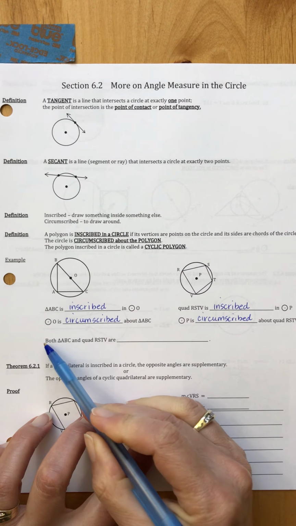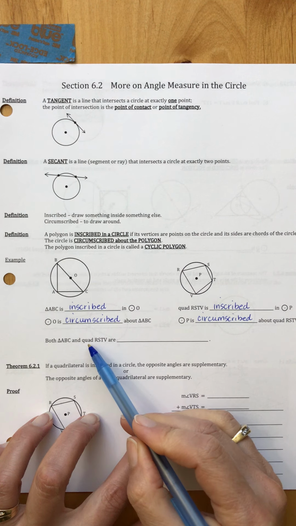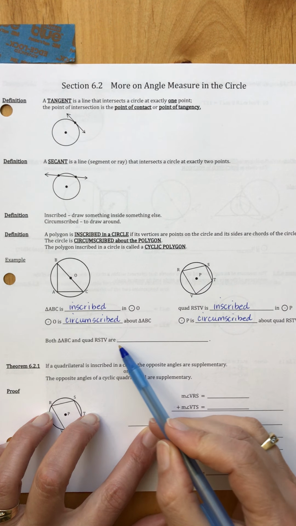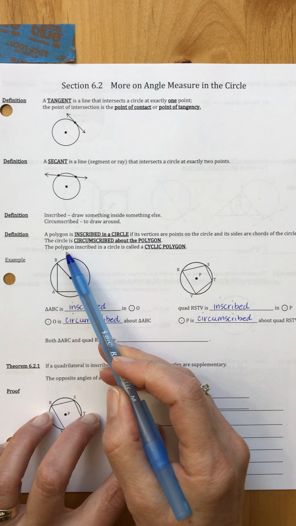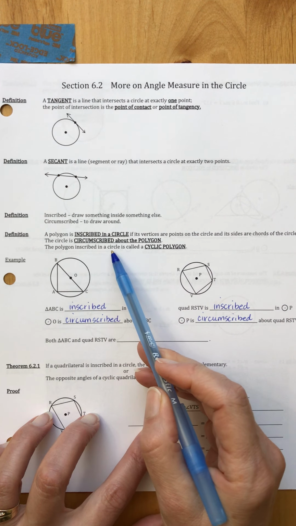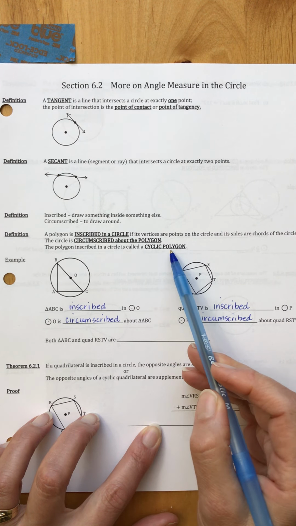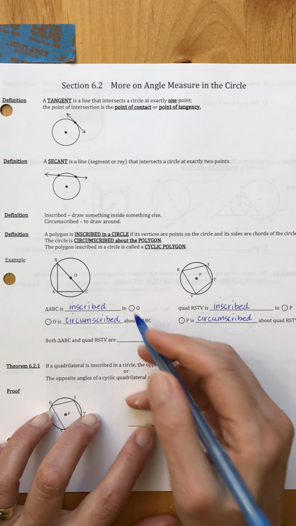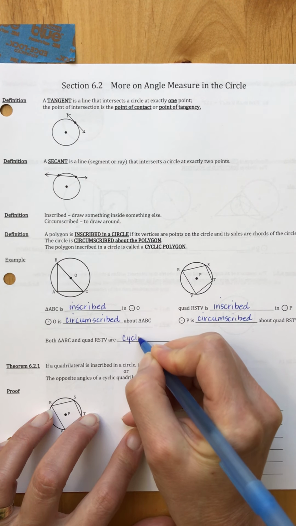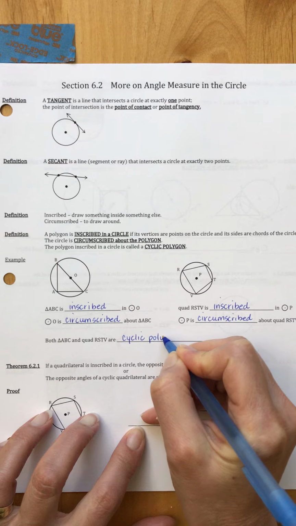Okay, so both triangle ABC and quad RSTV are what? Well, it says if the polygon is inscribed in a circle, then it is called a cyclic polygon. So both of these are inscribed, so they are called cyclic polygons.